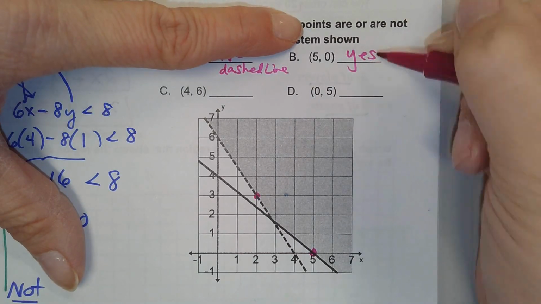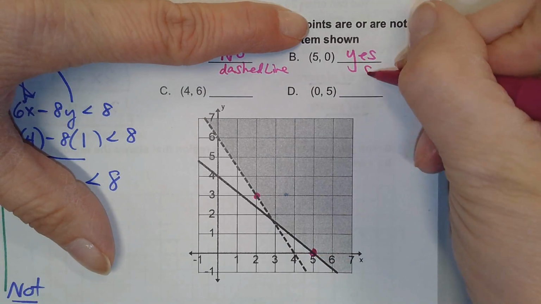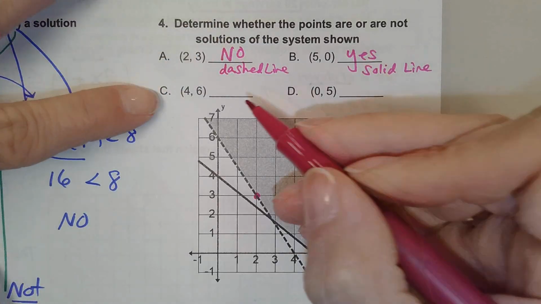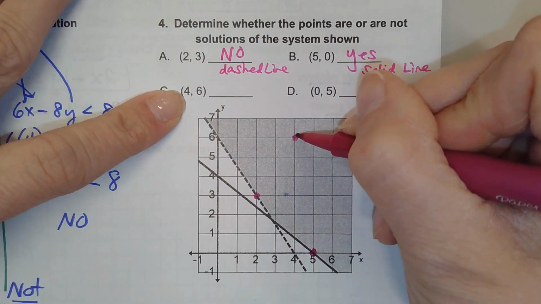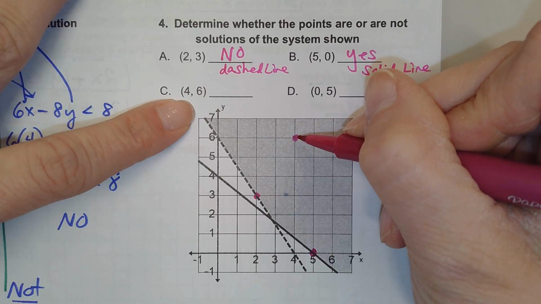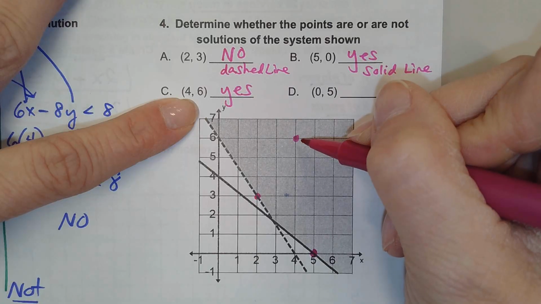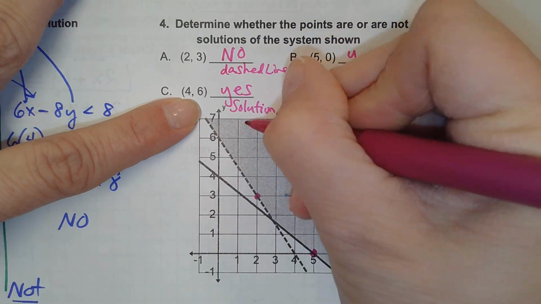Yes. Why is it a solution? It's on the solid line. How about 4, 6? Is he a solution? Yes. Why? He's in the solution region.